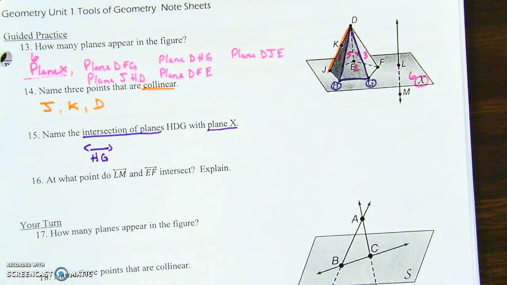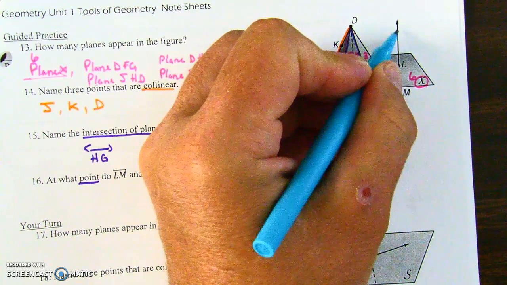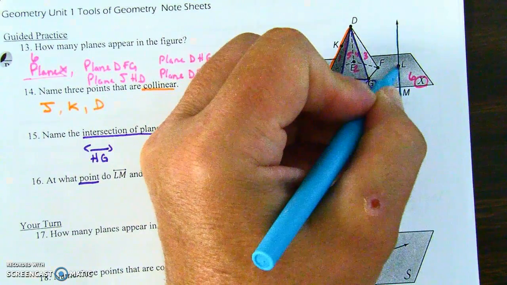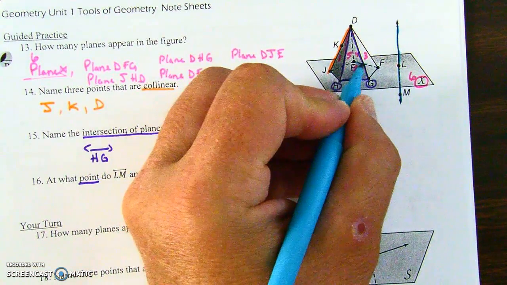Then number 16 states, at what point do LM and EF intersect? That's a key thing here, so underline these things. LM is right here, and where is EF? EF is way over here, this dotted side over here.